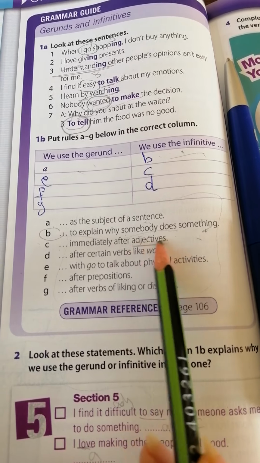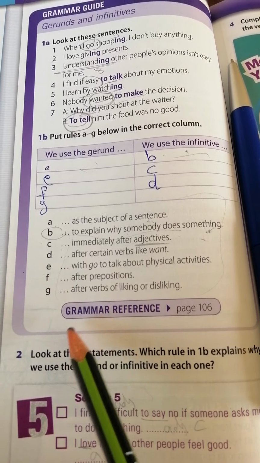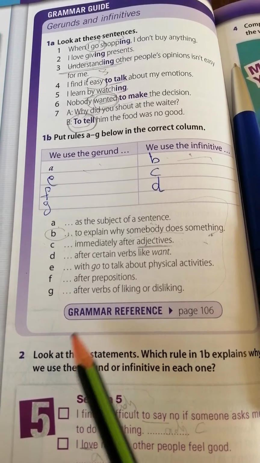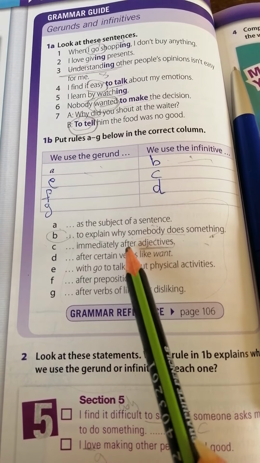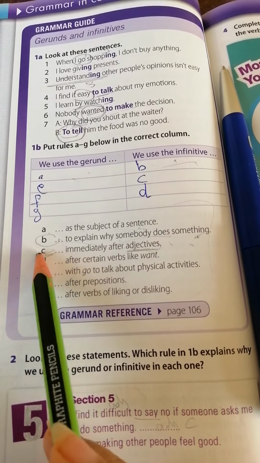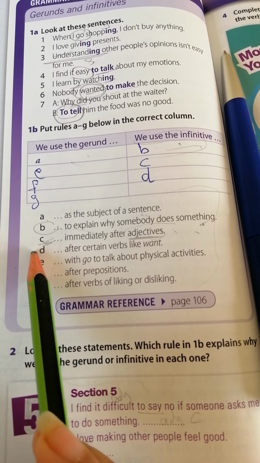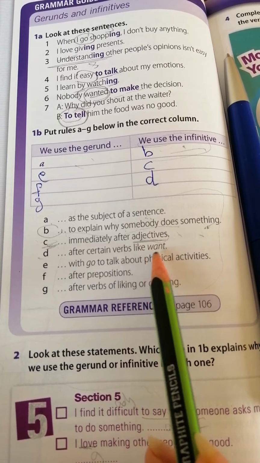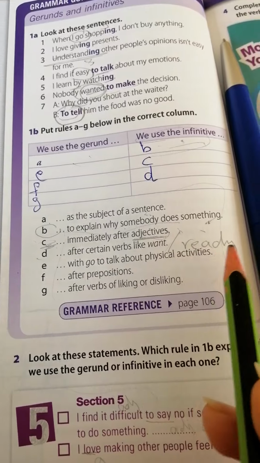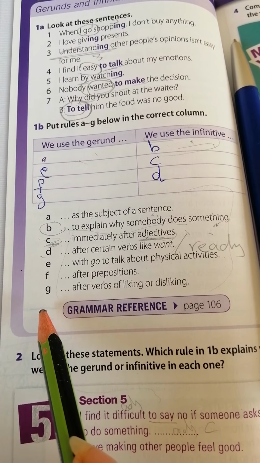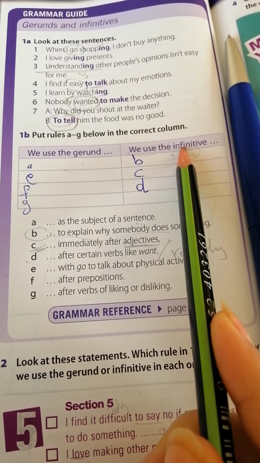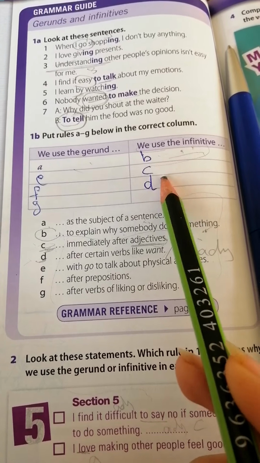C, immediately after adjectives, such as easy, difficult, afraid, and stupid. These are adjectives, and directly after adjectives we use what? To plus infinitive. So you put C with infinitive. D, after certain verbs like want and ready. After want and ready I should use what? Gerund or to infinitive? I want to eat. I'm ready to help. Yes, we use to plus infinitive. So you put D with infinitive.